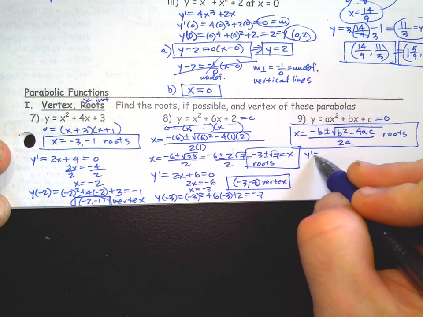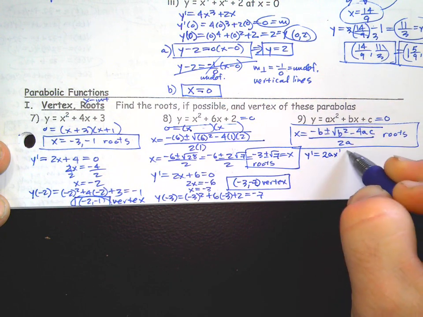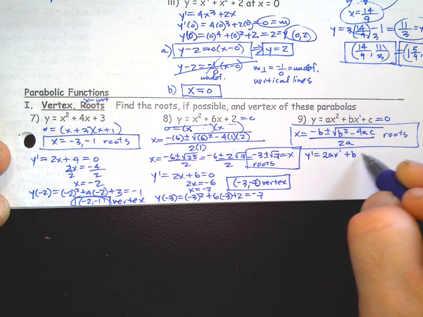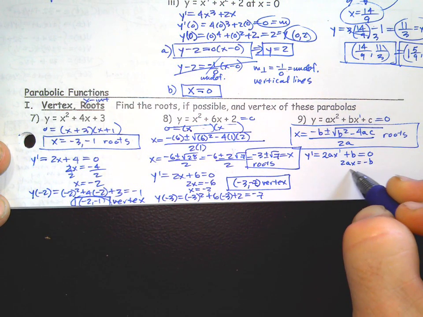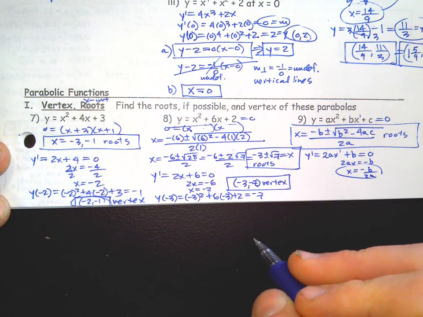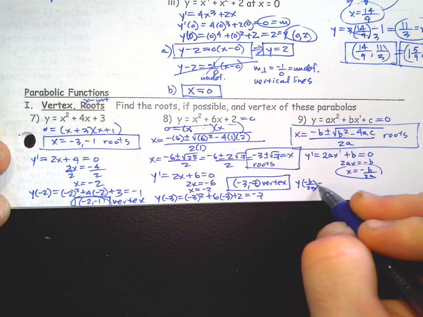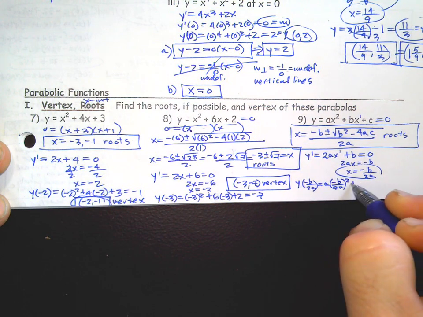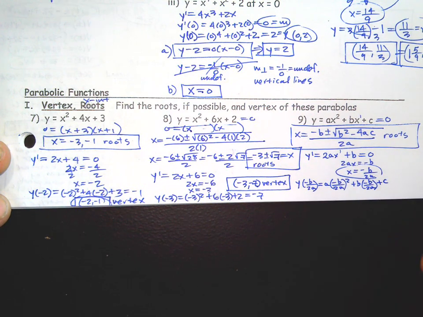Then we're going to do y prime equals. Now the a and the b are just numbers. So if this 2 comes down, 2a x to the first plus b x to the 0, and then c, the derivative of c is 0. And we set it equal to 0. We get 2ax equals negative b. x equals negative b over 2a. That should look familiar. Then we got to plug that back into the y equation to get the y coordinate. This is where it gets a little messy, but you guys can do it. Negative b over 2a squared plus b times negative b over 2a plus c.